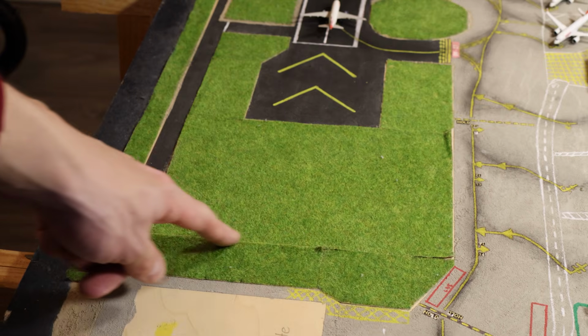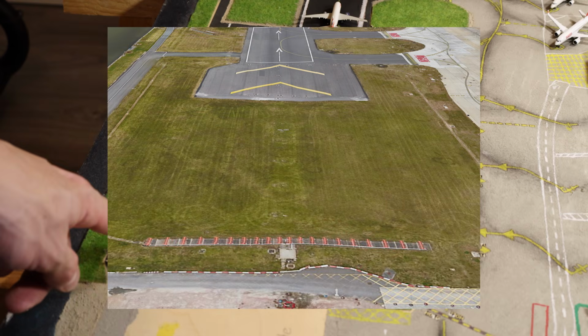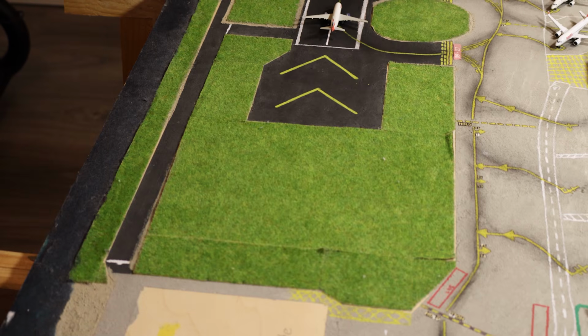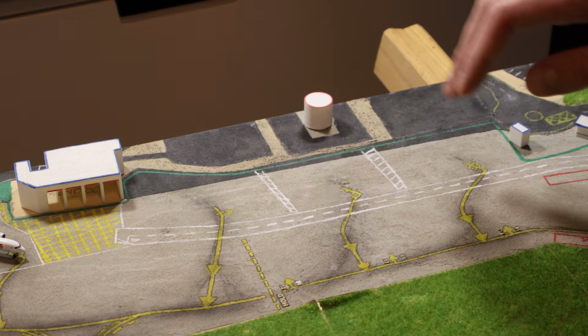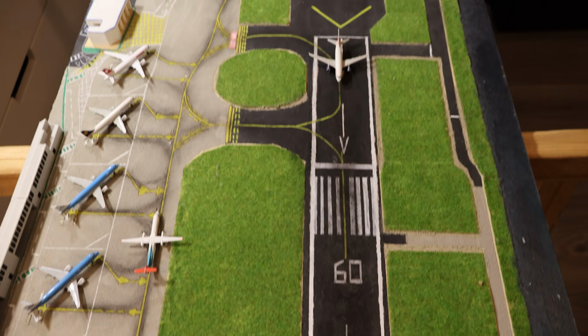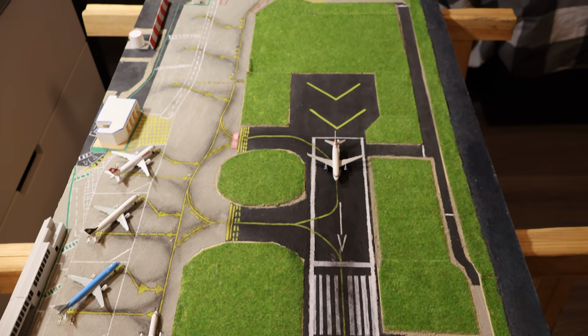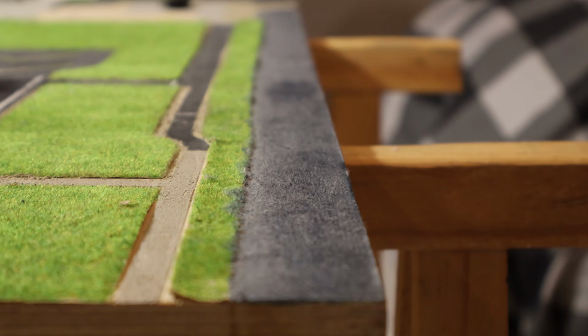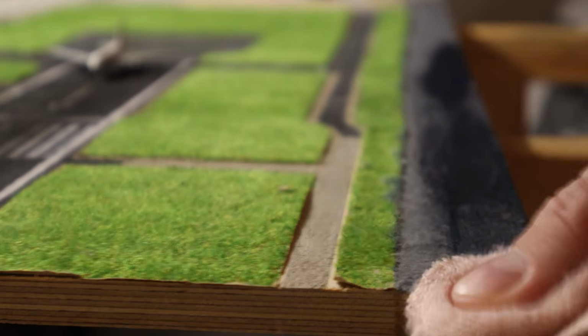At the end of the runway, localizer antennas and an ILS box need to be added. Behind these remote stands, a fence and some buildings need to be added. And that is all. Overall, a lot of scenery to be added. But before we do that, let's remove the dust the airport has built up over these 4 years.